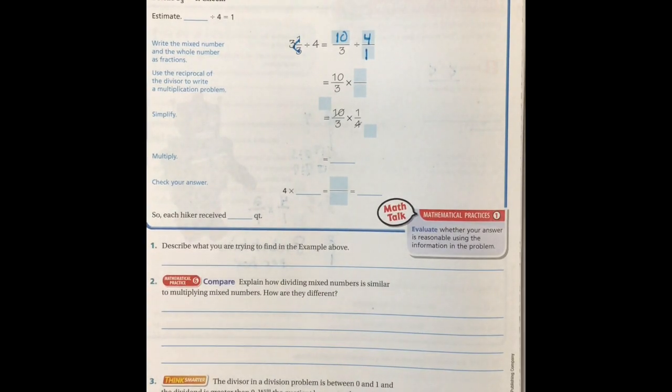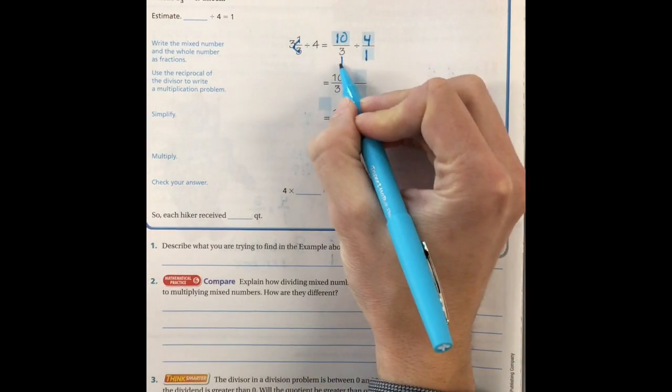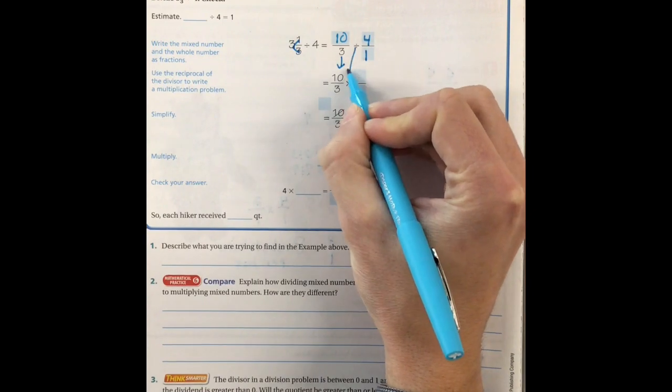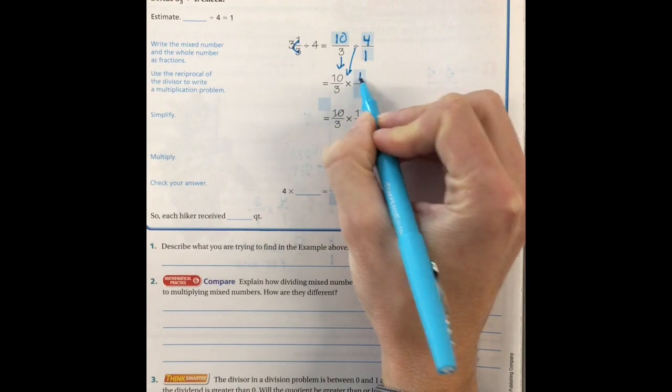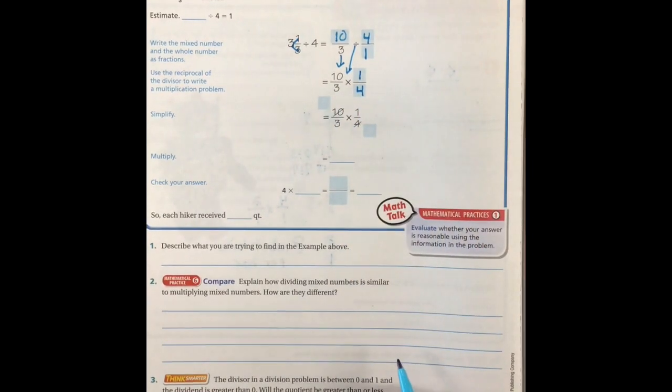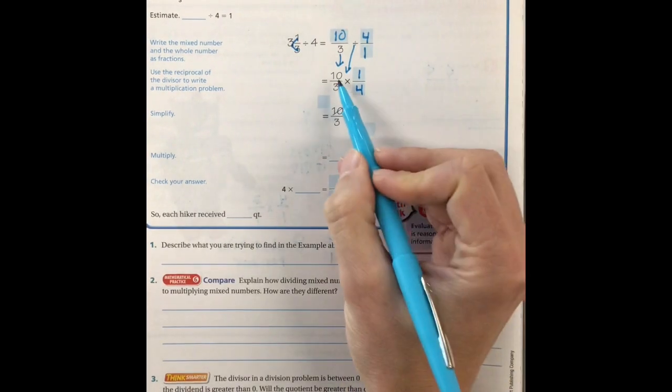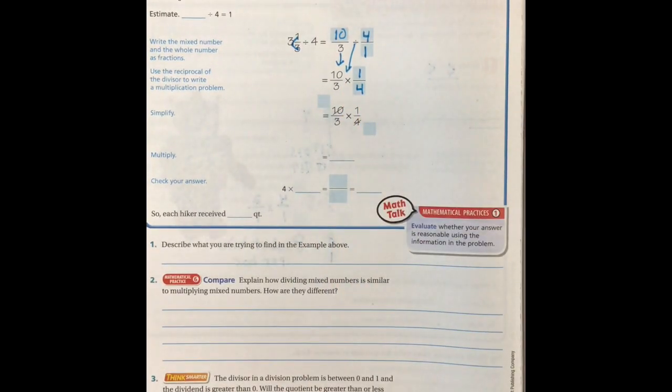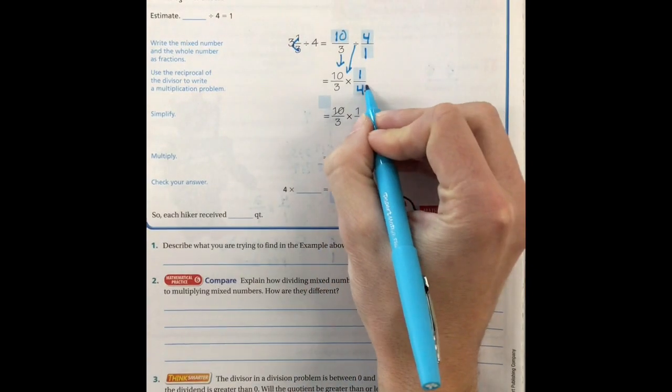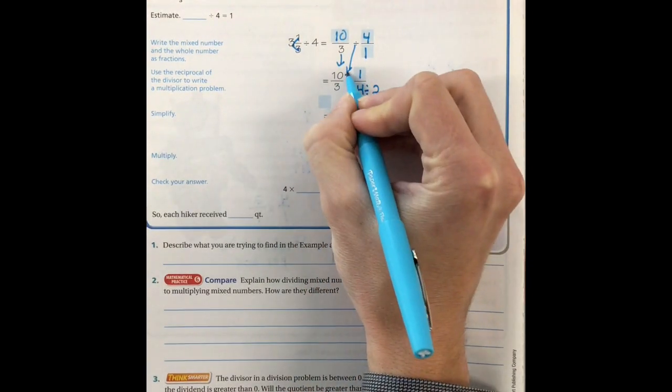Then I go through my division process. Keep, change the sign, and then flip my second fraction. I then look to see if I can reduce. 10 and 4, does anything go in evenly? Well, 4 doesn't go in evenly to 10, but 2 goes in evenly to both of them.